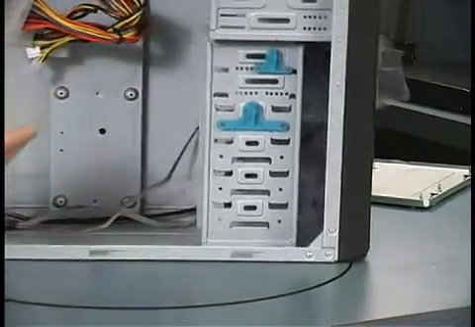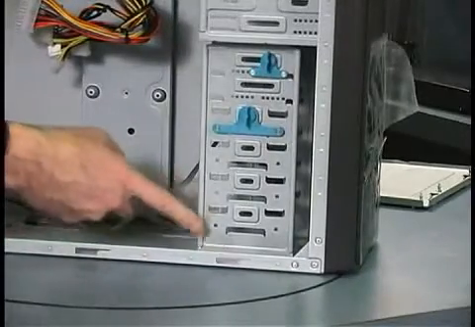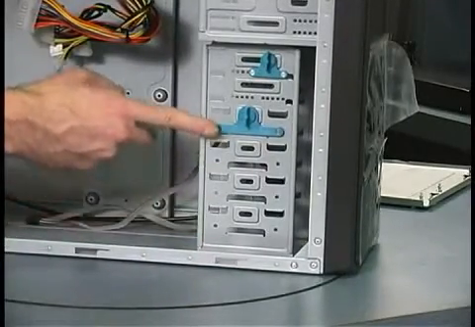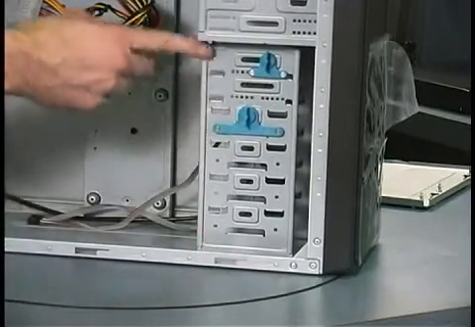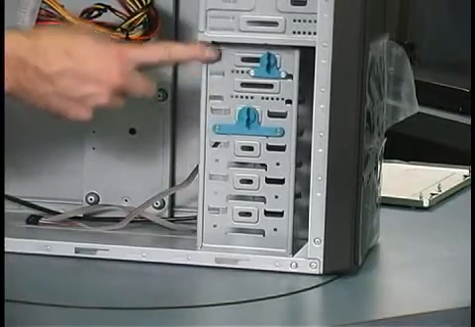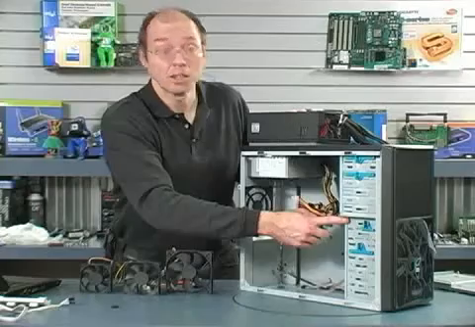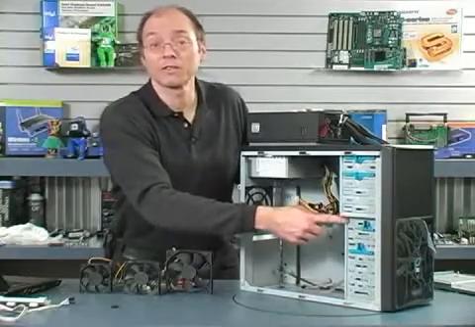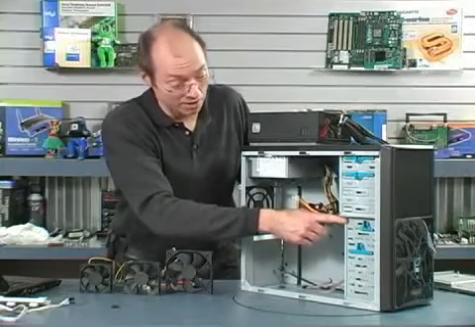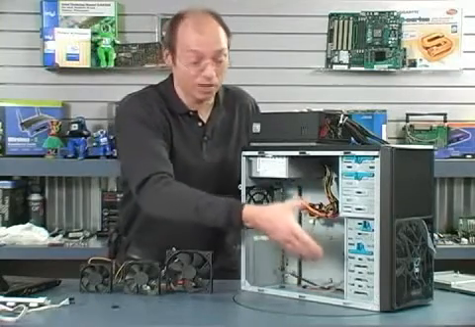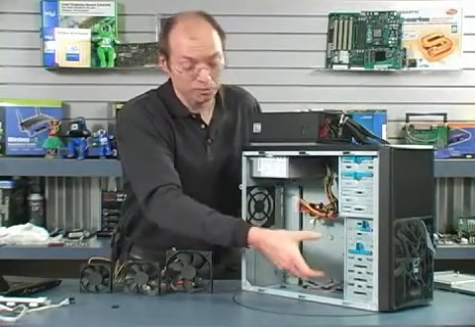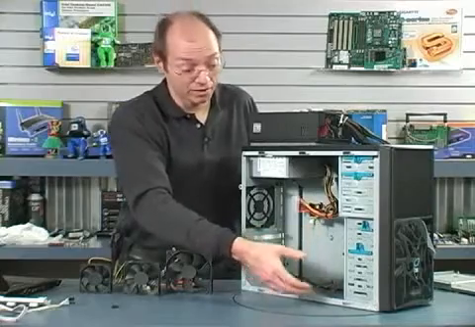One of the features I like about this case is that I can hold a lot of hard drives. 1, 2, 3, 4 hard drives right here, and I can even mount additional hard drives in these 3.5-inch floppy drive bays. So I could actually have a stack of 6 hard drives here if I want. That's a lot of hard drives. And hard drives, especially when you've got several of them grouped together like this, can generate a lot of heat.